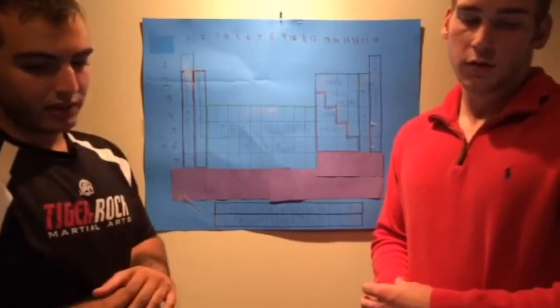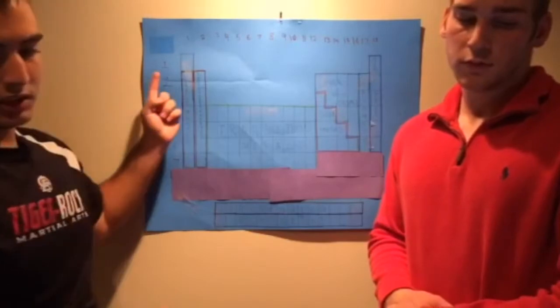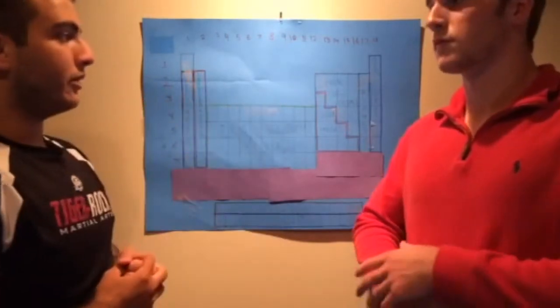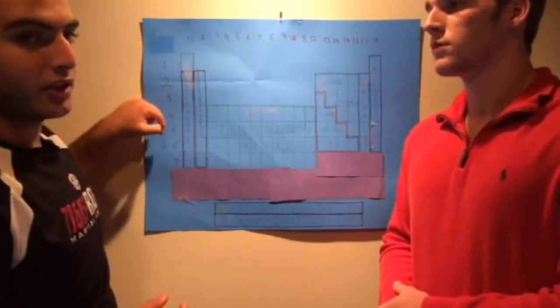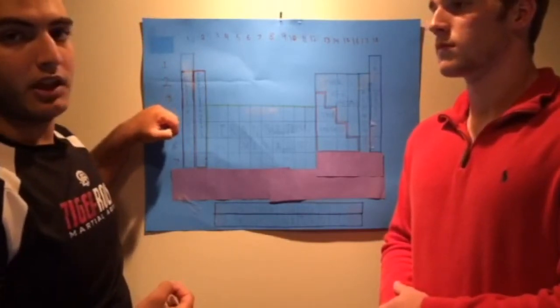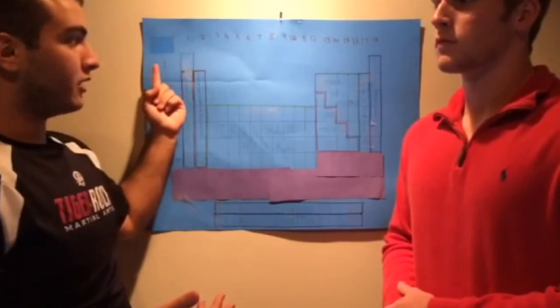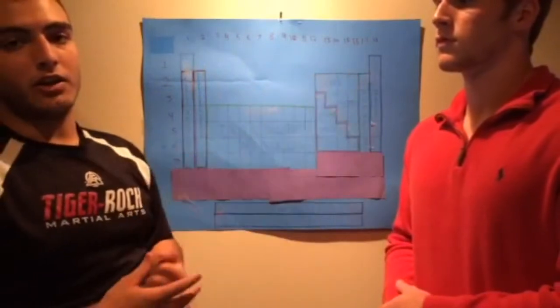And electronegativity decreases down a group and increases across a period. And the reason for that is that as your atomic radius increases, your electronegativity decreases. And so the opposite is true. As your atomic radius decreases, your electronegativity increases.